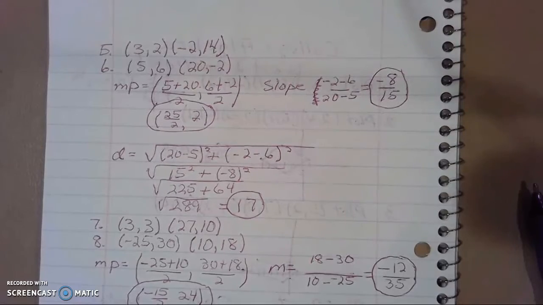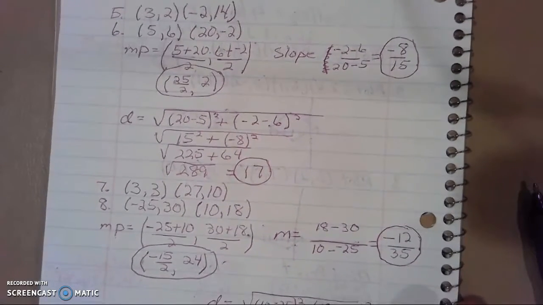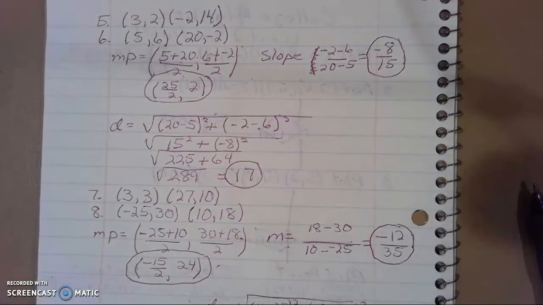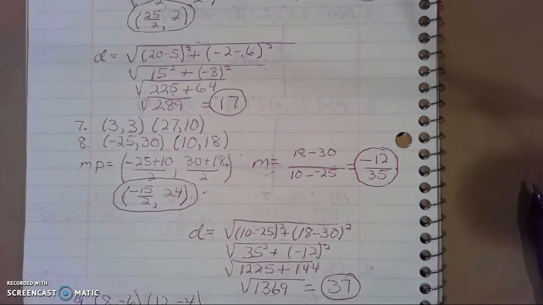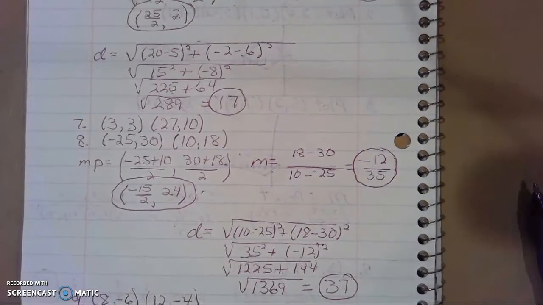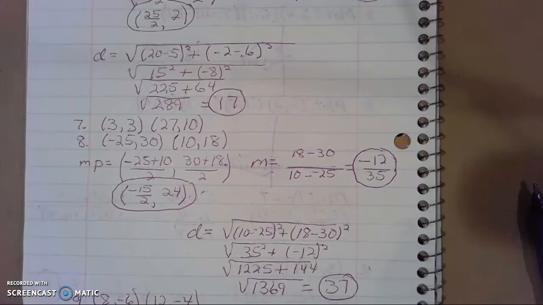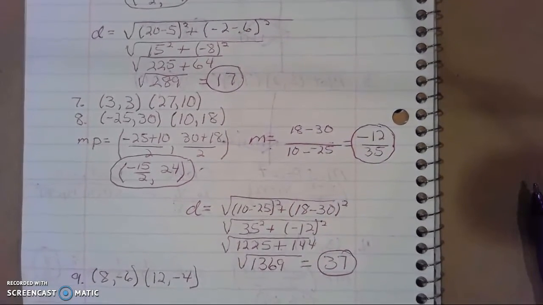You need to practice and do them. Number 6, I've done on the paper, the ordered pairs 5, 6 and 20, negative 2. I've done the midpoint, the slope, and the distance. I've circled my answers. Number 7 is the 2 ordered pairs 3, 3 and 27, 10. You are to find the 3 things on those two sets of coordinates.